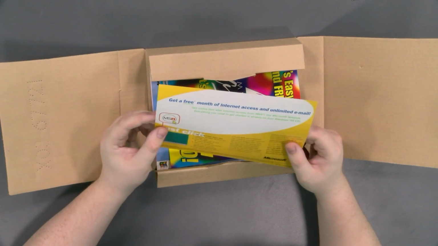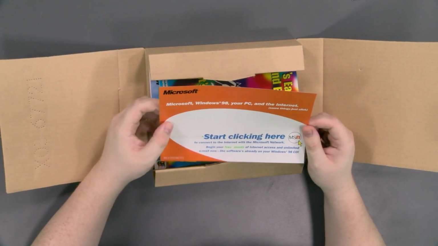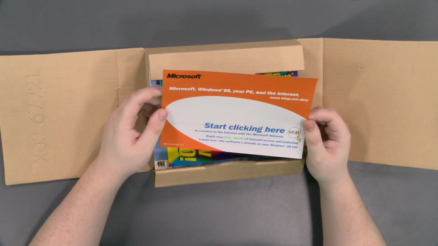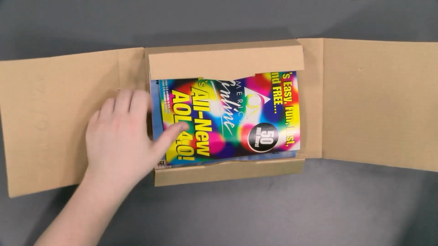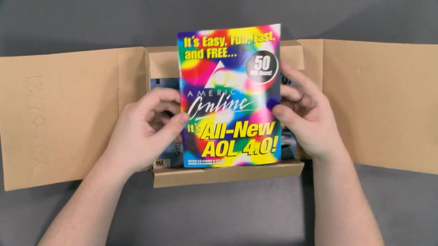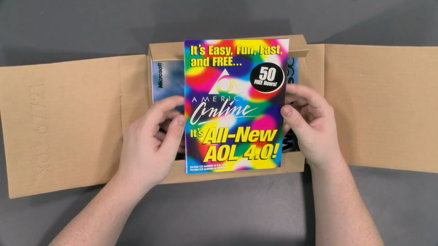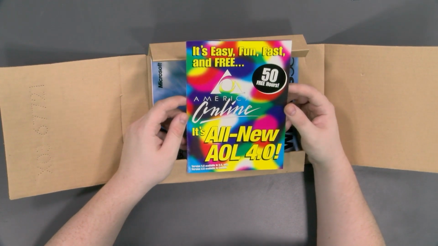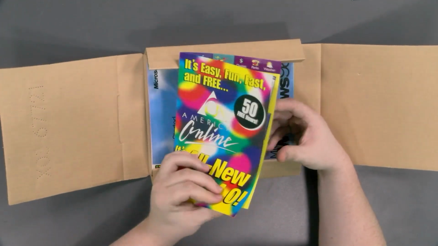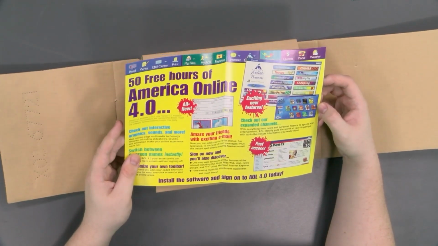Next, it says, get a free month of internet access from MSN. Wow. Start clicking here. Microsoft Windows 98, your PC, and the internet. Some things just click. Whoa. The colors on this camera are going to have a field day with this one. It's easy, fun, fast, and free. America Online, 50 free hours. It's all new. AOL 4.0. Whoa. This looks like one of those Scholastic book catalogs.